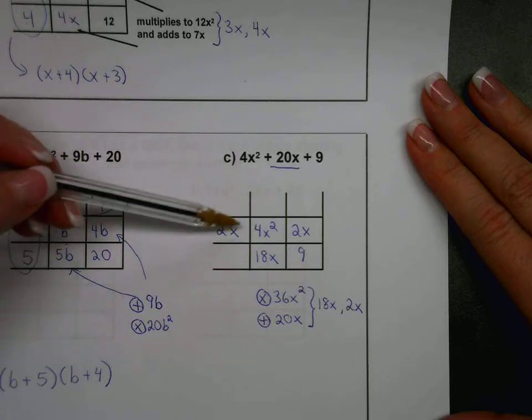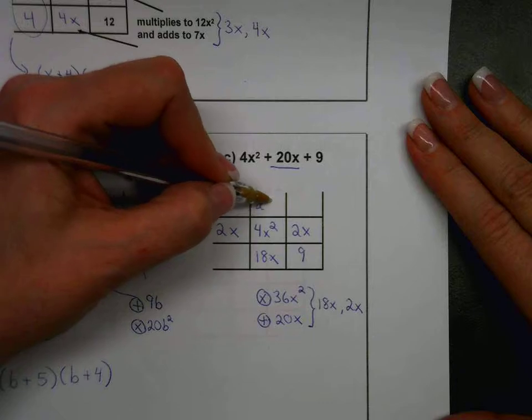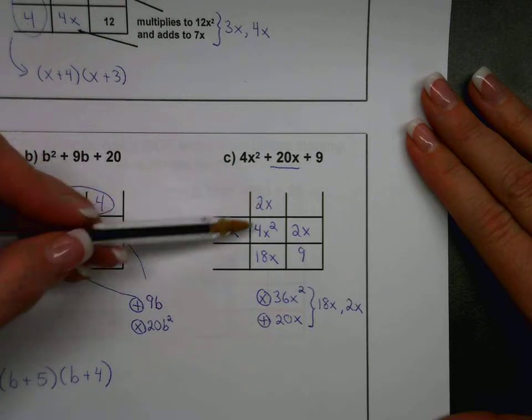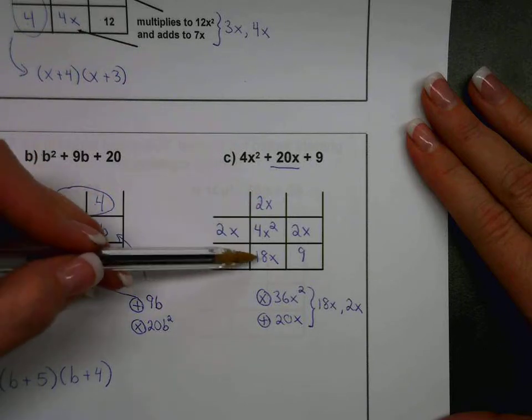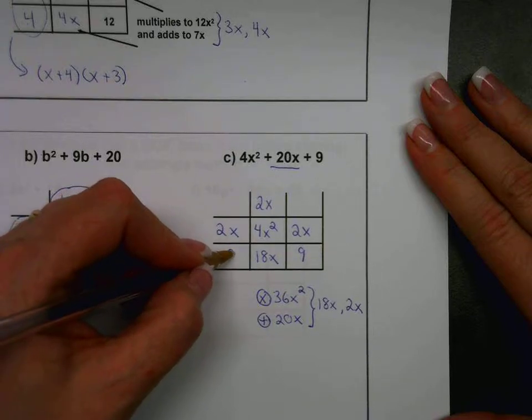These two have to multiply together to give me the 4x squared, meaning that I have to have a 2x here. These two have to multiply together to give me the 18x, so I have to have a 9 here.